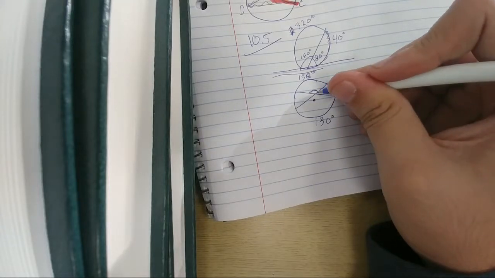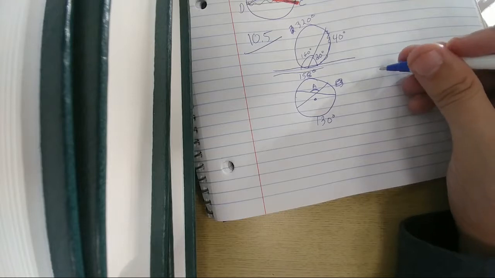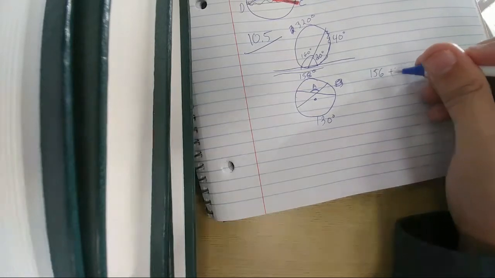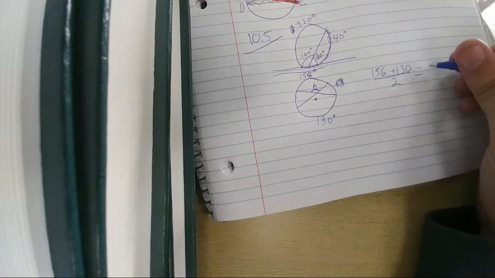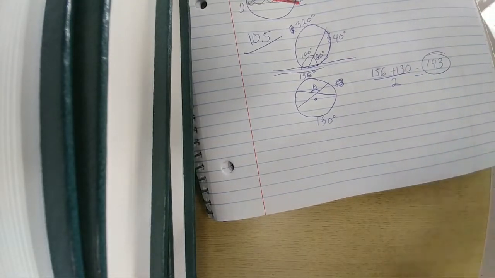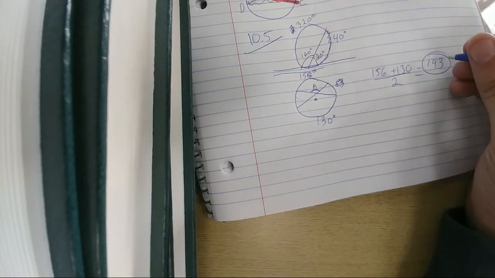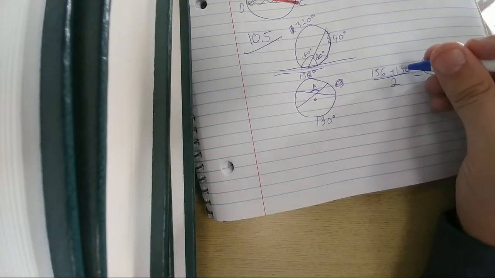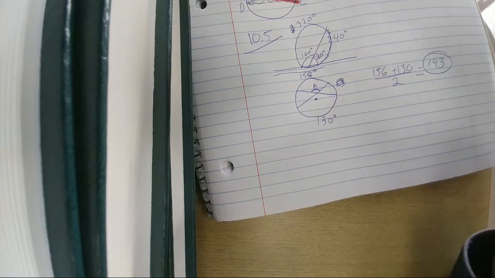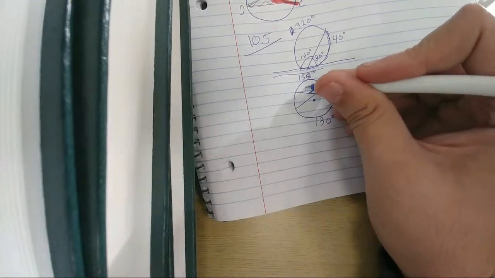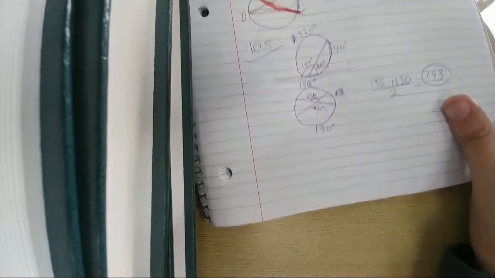What would this angle be right here? I call it angle A. Well, what you're going to do is find the average. So 156 plus 130 divided by 2. That is going to be 143. Because you're going to do 156 plus 130, which is going to be 286, and then divide by 2 is 143. Yeah, that's correct. So angle A is 143, and the angle below it, because they're vertical angles, is 143 also.